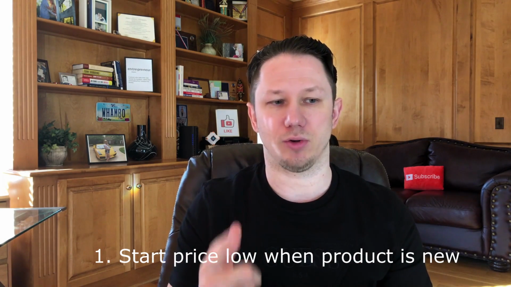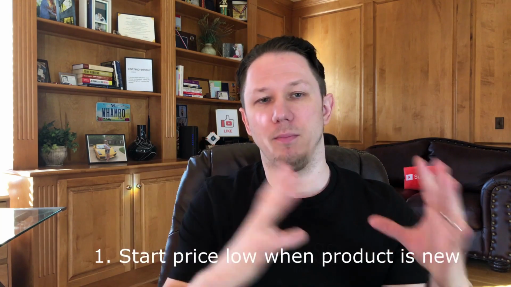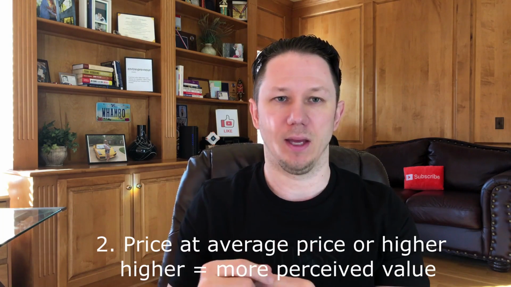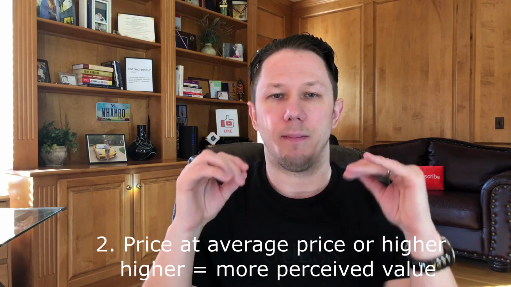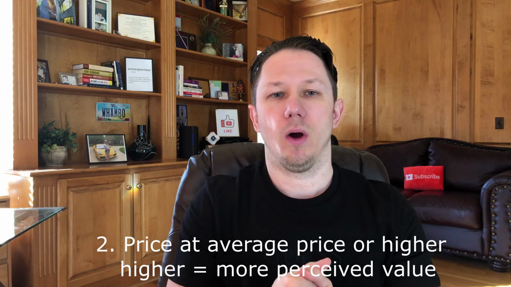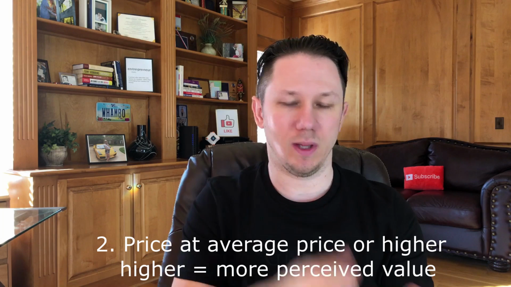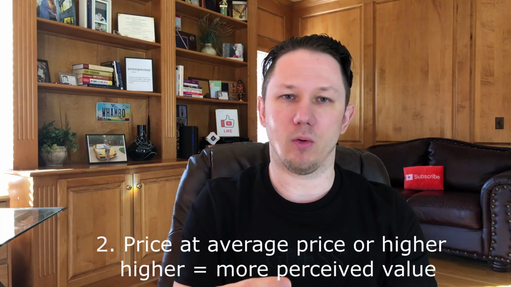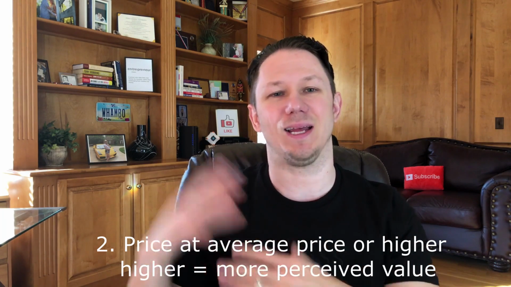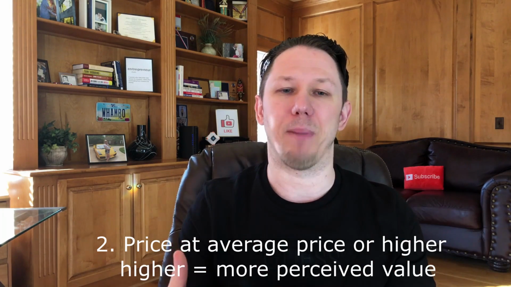It's a short-term strategy. The second strategy is to then move your pricing to the average price point or higher. The higher your price, the more perceived value people see. So when you're creating your product, try to create a product that looks really nice, a very high quality product. You don't want to be selling cheap crap on Amazon. Cheap crap is not going to get you far. You're probably not going to win. Make a very nice design box.